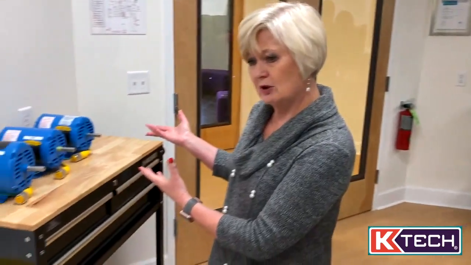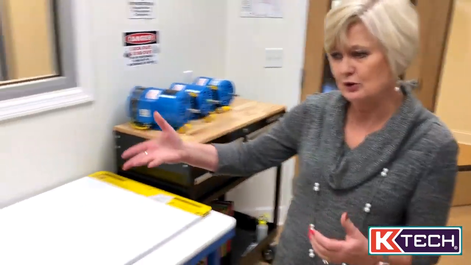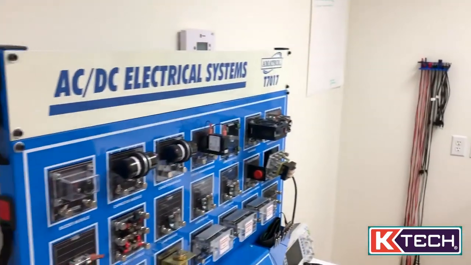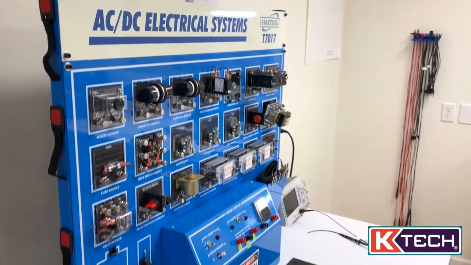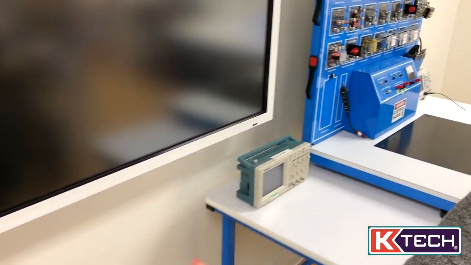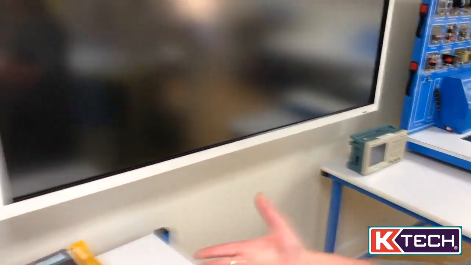These are motors that they're learning about. This is the motors workstation. Our next is our AC/DC electrical systems. Always a favorite with learning about electrical. PLCs are coming up next. This is the PLC troubleshooting system.